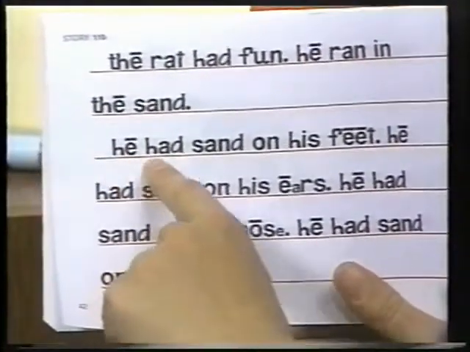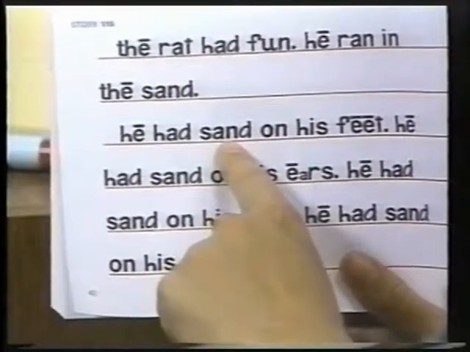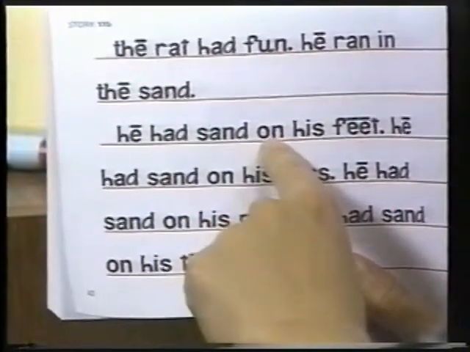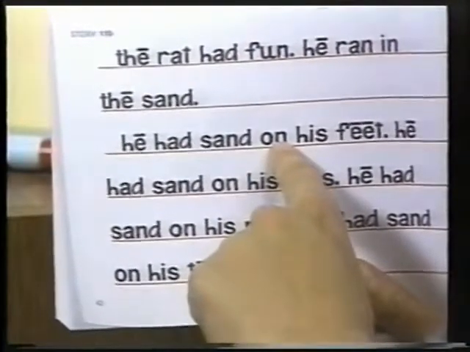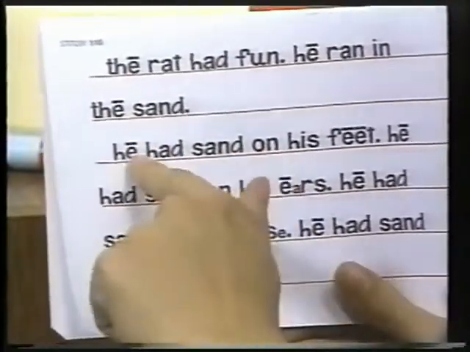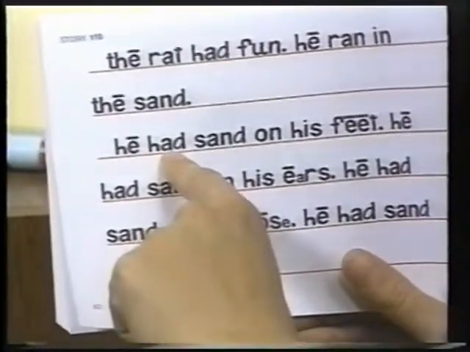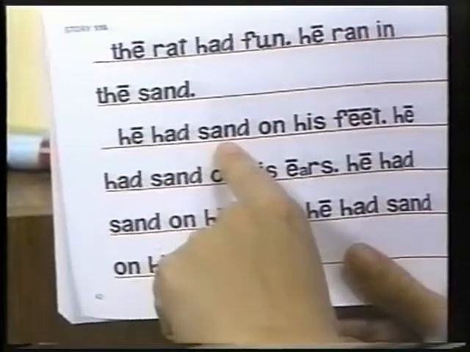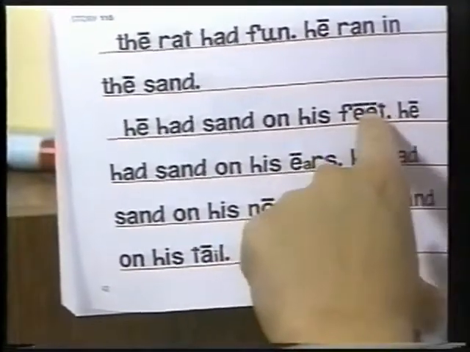He had sand in on. That word is on. On. Good. Let's start back at the beginning of that line. He had sand on his feet.